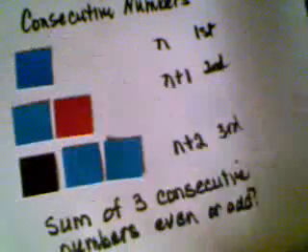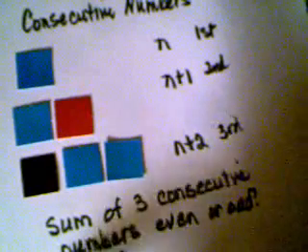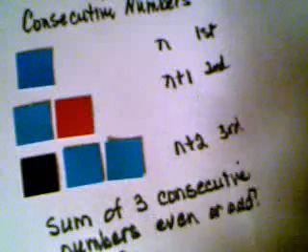Because if the first number is odd, you have 1 plus 2 plus 3. You have an odd ending in an odd. And that's going to give you 3 plus 3, which is 6, which is an even number. But what if the first number we started with was even? So I'm going to start out with 2.